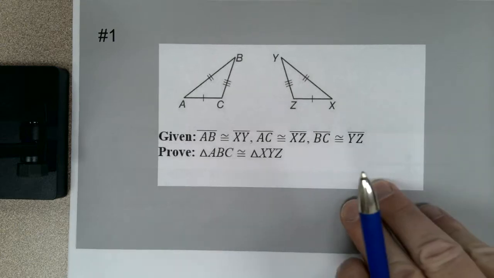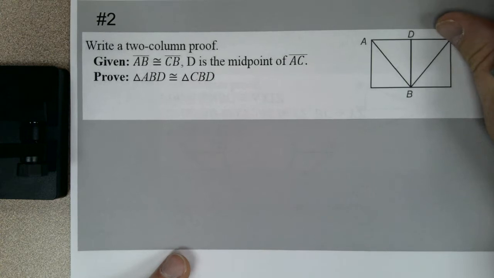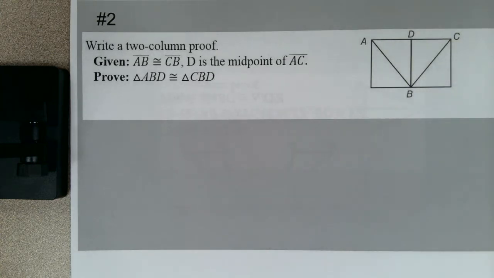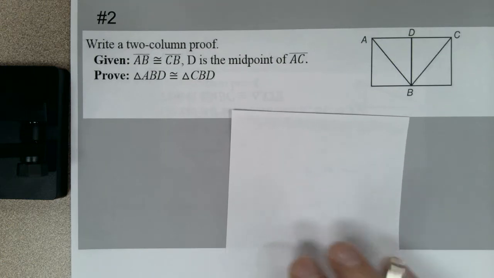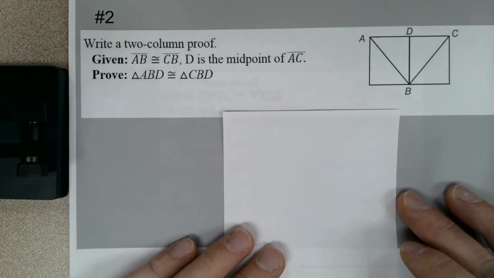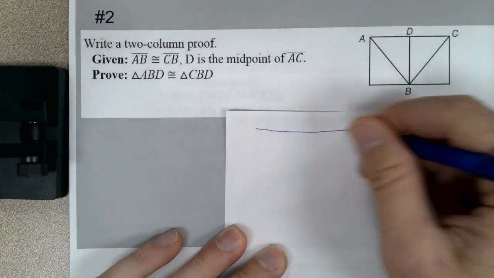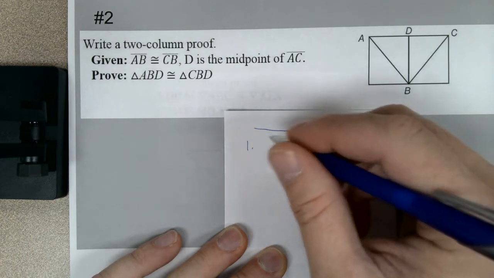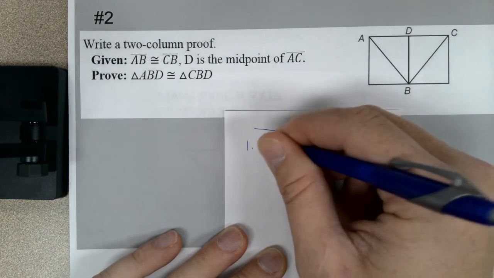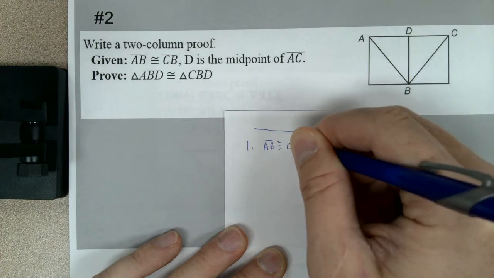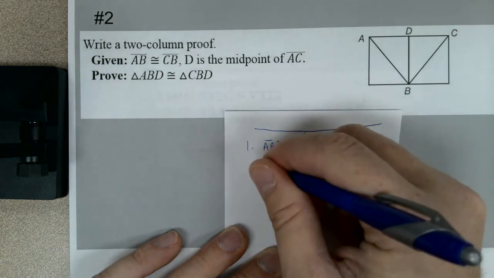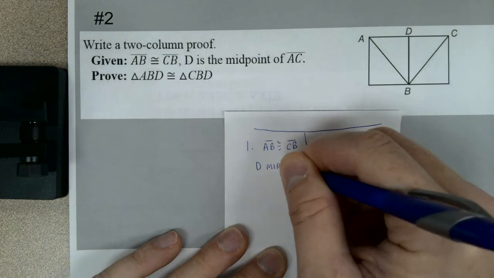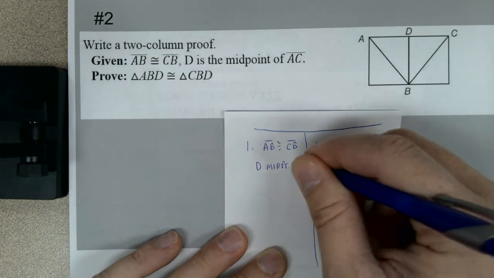Okay, let's go ahead and look at number 2 now. If you go to the slide with proof number 2 on it, we're going to go ahead and set up our T-chart. So we've got that AB is congruent to CB, and D is the midpoint of AC.